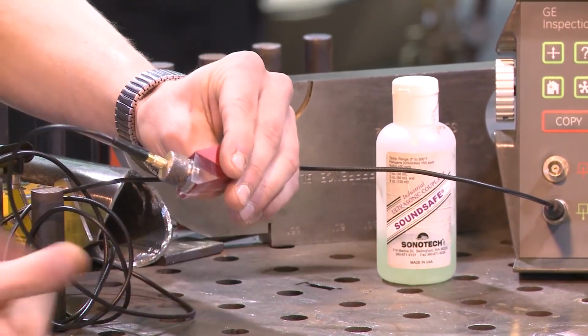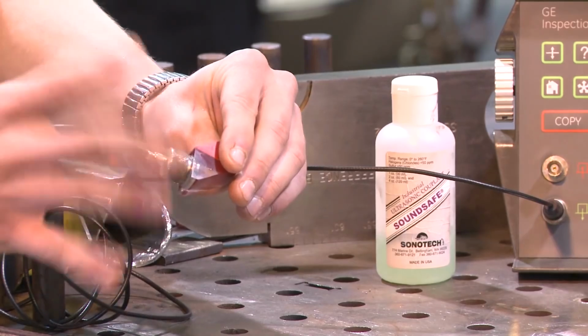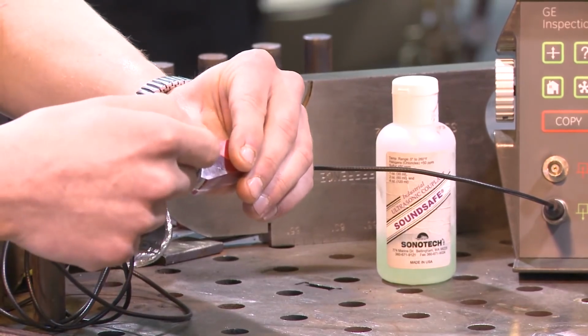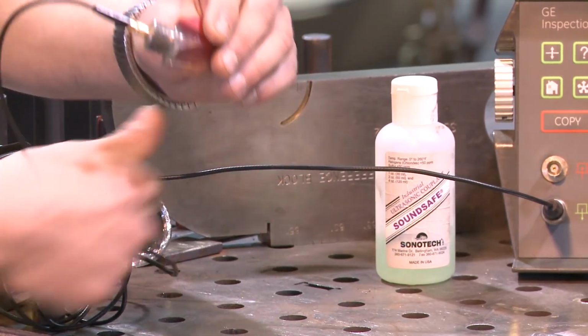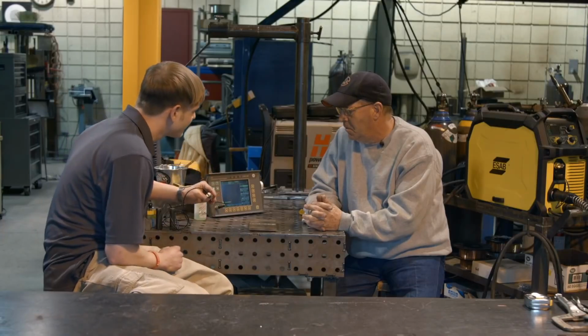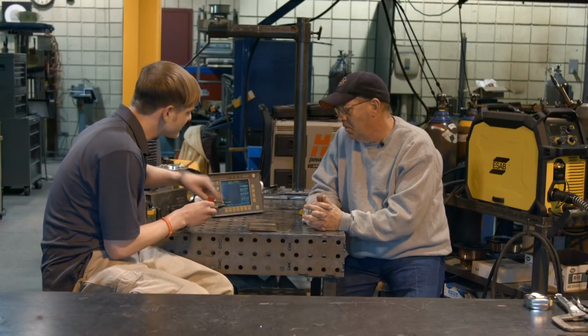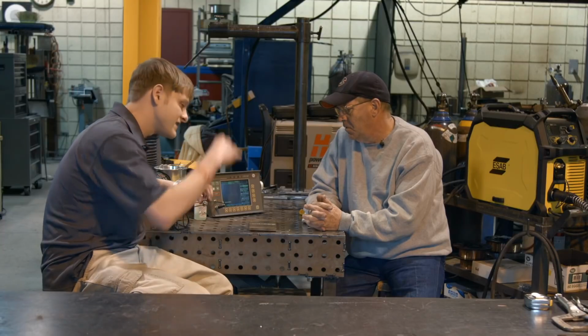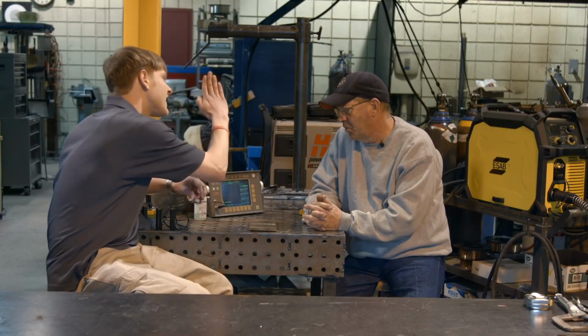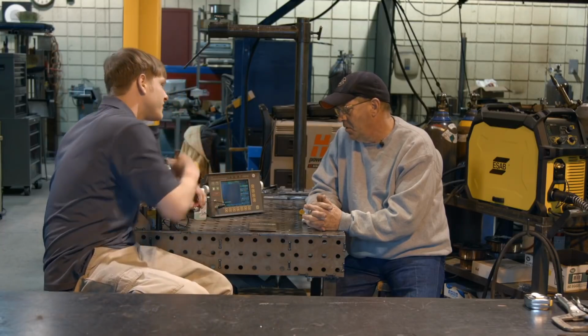That energy is going to come back at some amount and vibrate this again, and it's going to convert that back to electrical and give us a signal. So I'm sending that sound through this material at a 70-degree angle. It's going to skip off the bottom, come back to the top, and back all the way through.